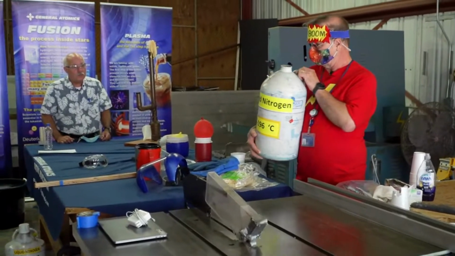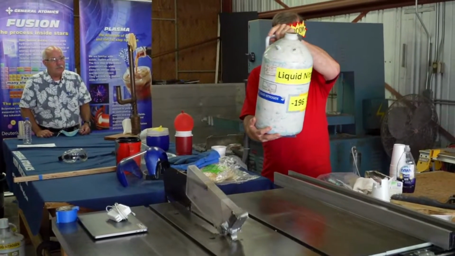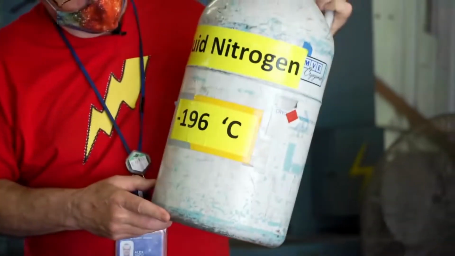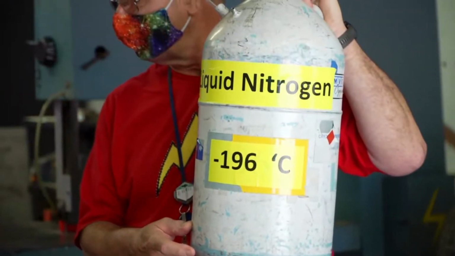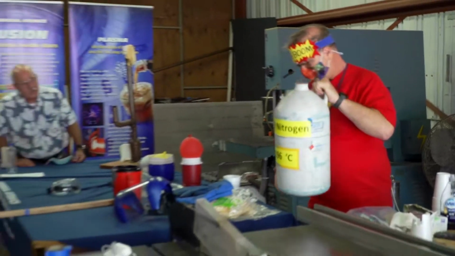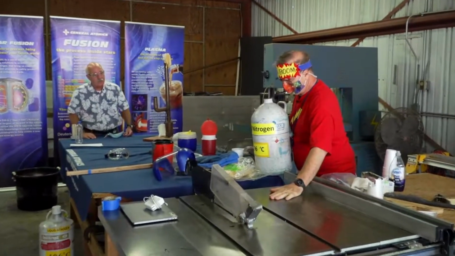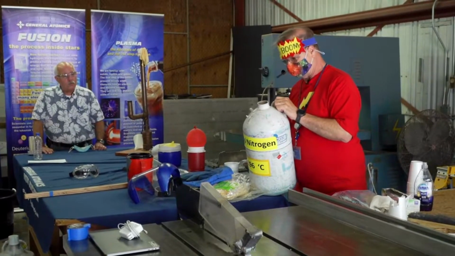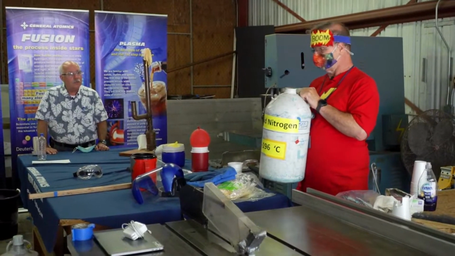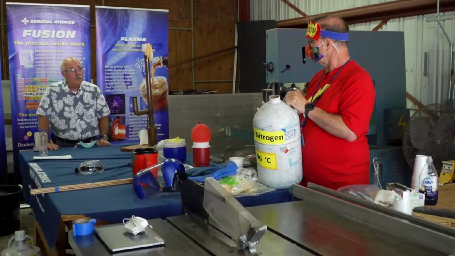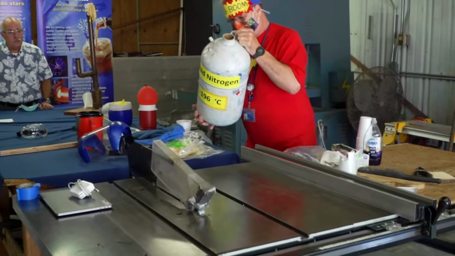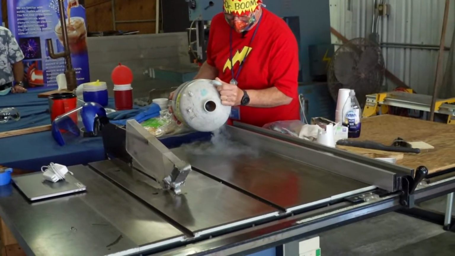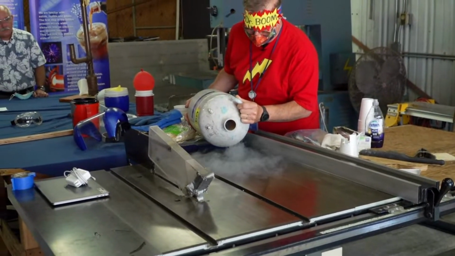What is the temperature of that liquid nitrogen? Oh, it says minus 196 degrees C. And that table saw is about 20 degrees C on the positive side. So we have over 200 degrees difference here. Wow, so this would be like boiling. Oh yeah, similar, way over that. You've got to be careful so it just comes out a little bit.